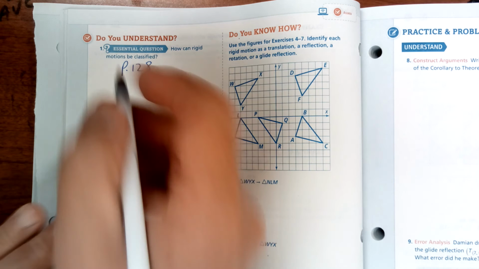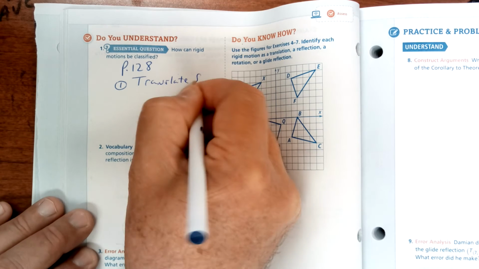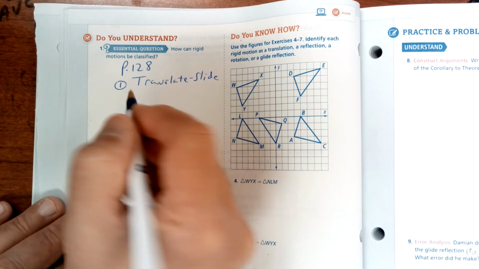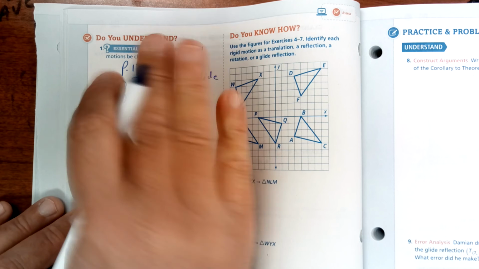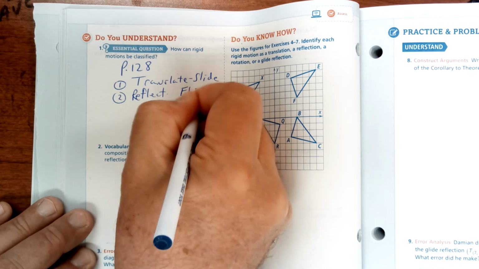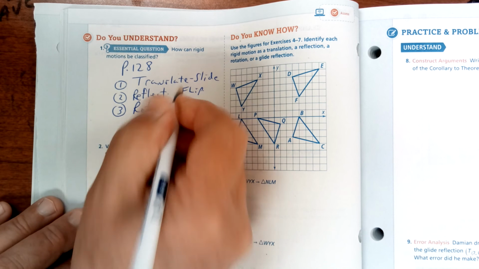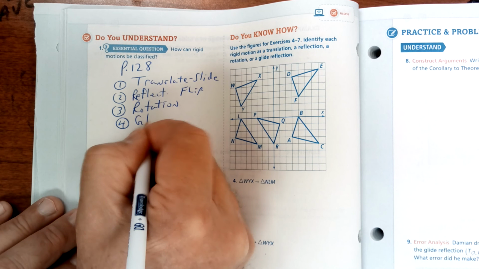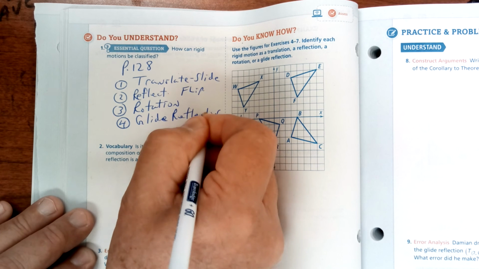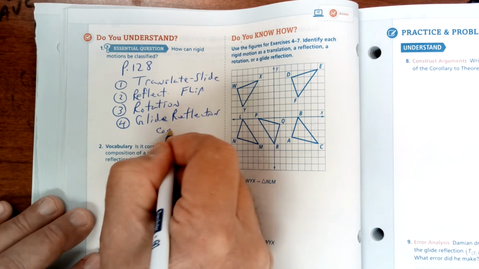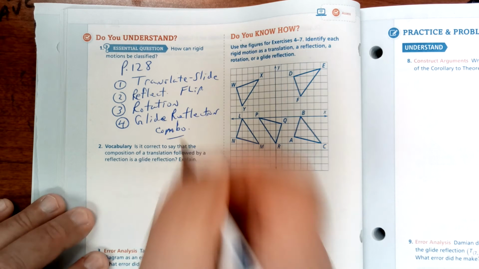Well, number 1, you can translate it, which is a slide. You can reflect it, okay, which is a flip, okay, and you can rotate it. And today we're doing glide reflections. And that's a combo. A rotation combination right there. All right, so let's go on.